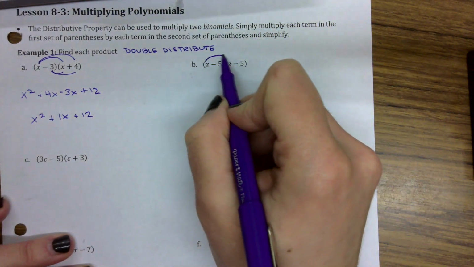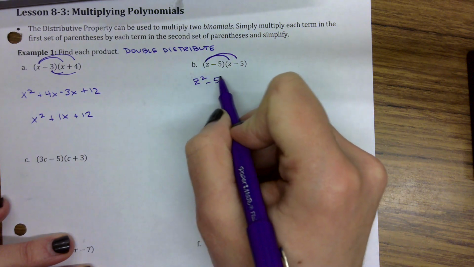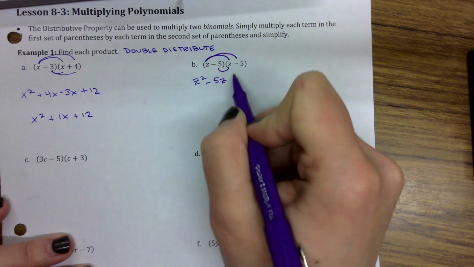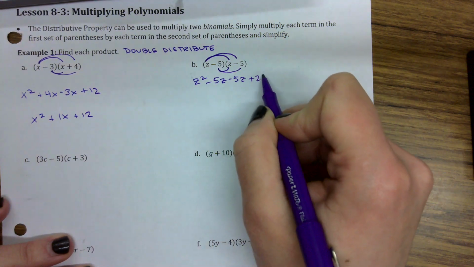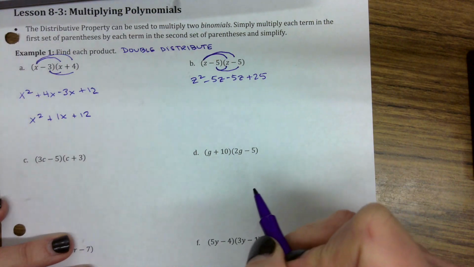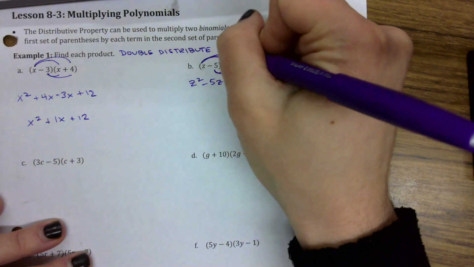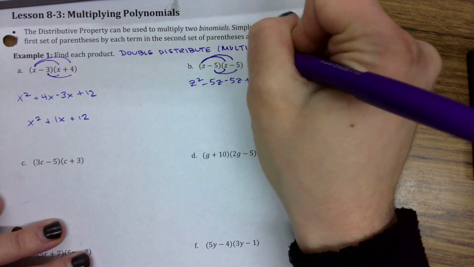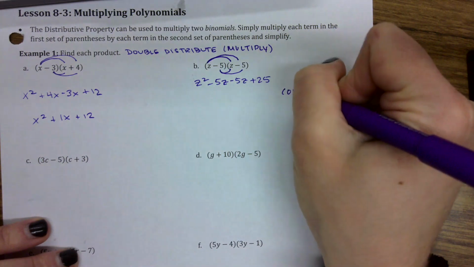So let's do it again. Z to Z, Z to negative 5, negative 5 to Z, negative 5 to negative 5 with multiplication. Okay, multiplication. Then we have to combine like terms.